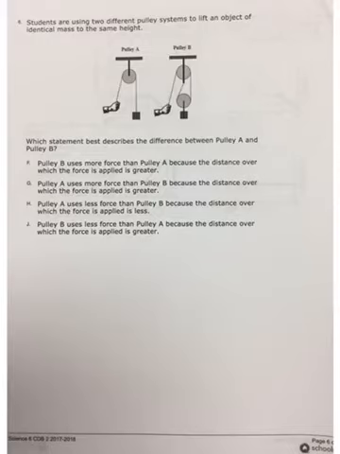Number 6. Students are using 2 different pulley systems to lift an object of identical mass to the same height. Which statement best describes the difference between pulley A and pulley B? F, pulley B uses more force than pulley A because the distance over which the force is applied is greater.